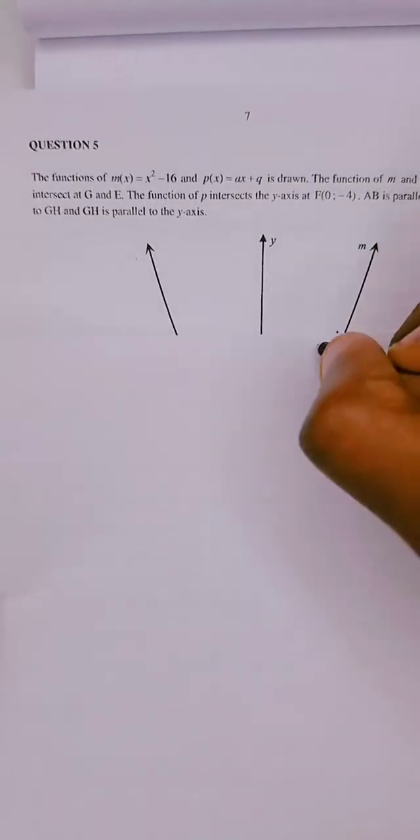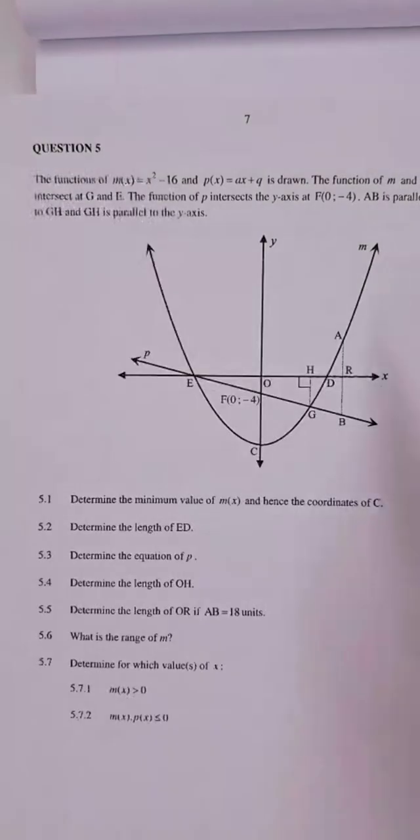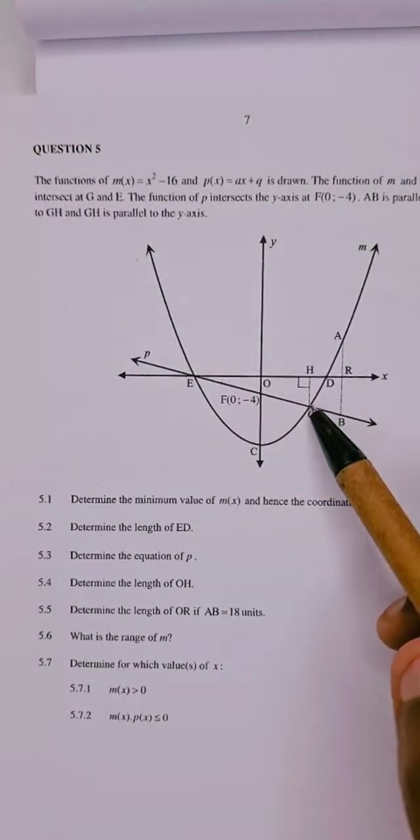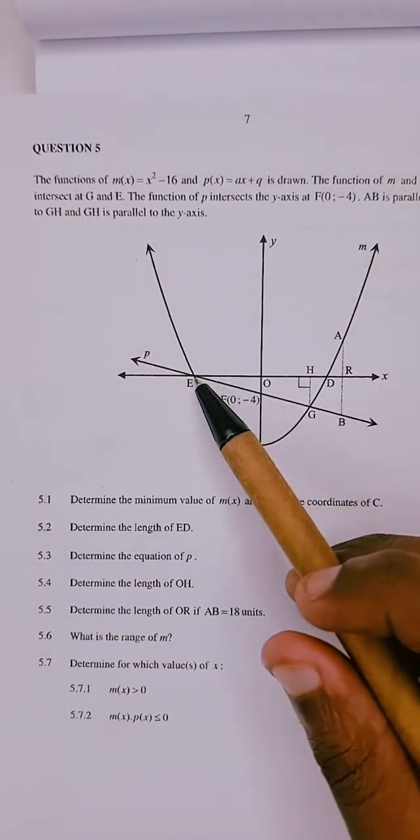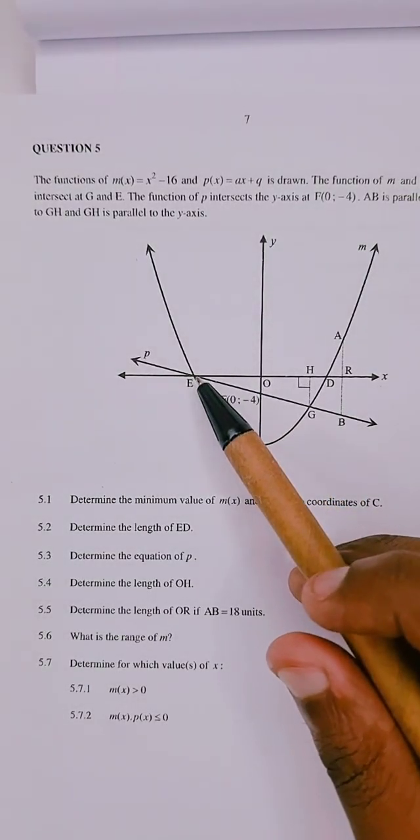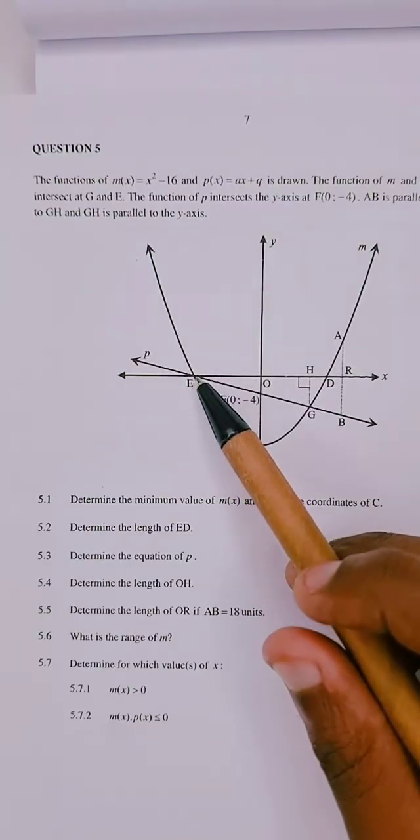What do we call them, guys? The point of intersection. That's where m of x is equal exactly to what? To p of x. The point of intersection. Where is it happening, this point of intersection? At G, which means there's an actual x and y coordinate that defines this point. And at E, there's a specific x and y coordinate that defines that point as well.